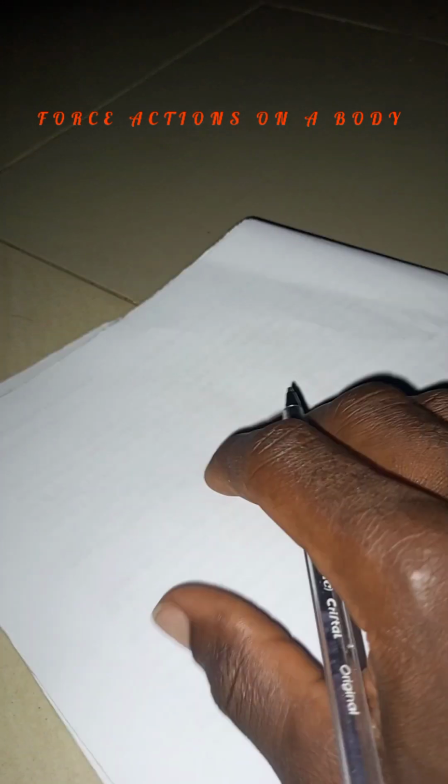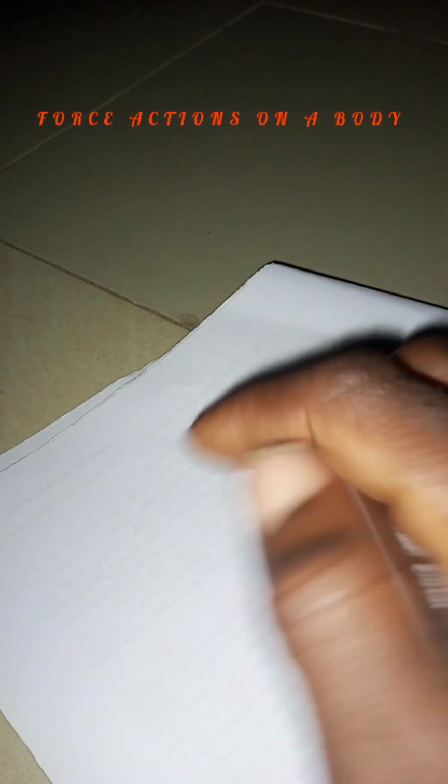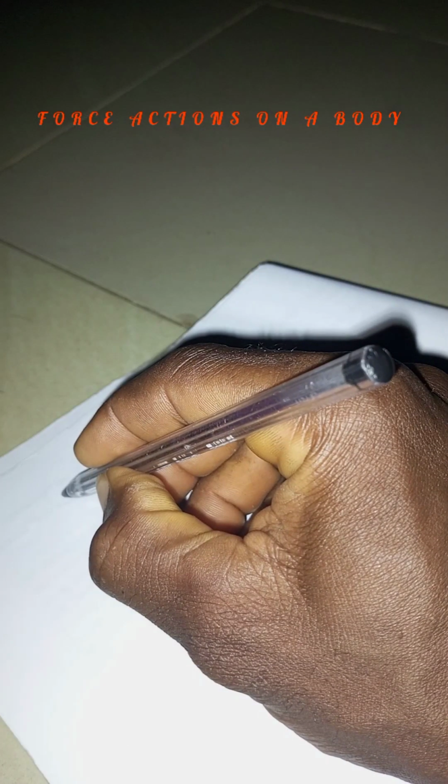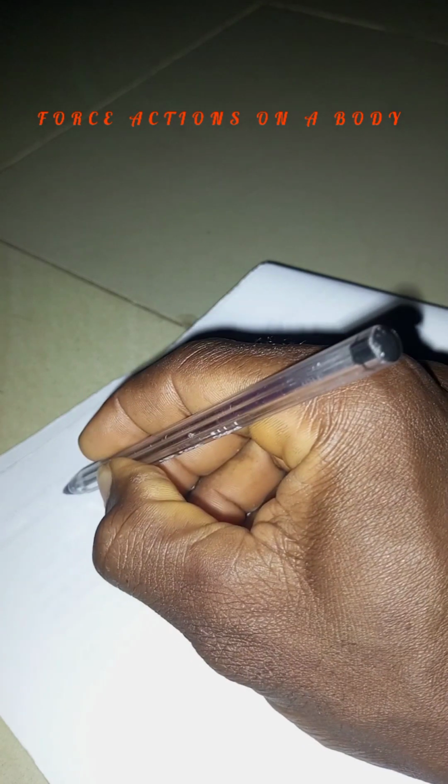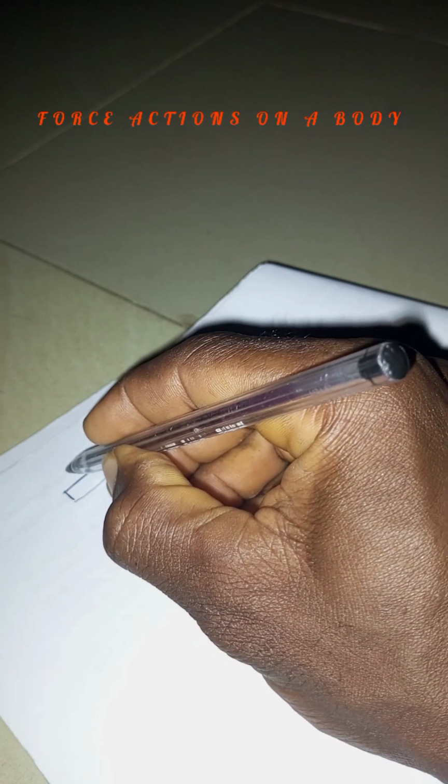In this video, we're going to explain the first action on the body. Supposing this is a structural element.